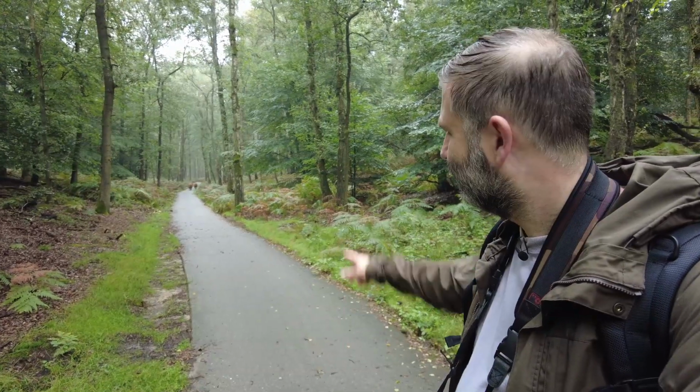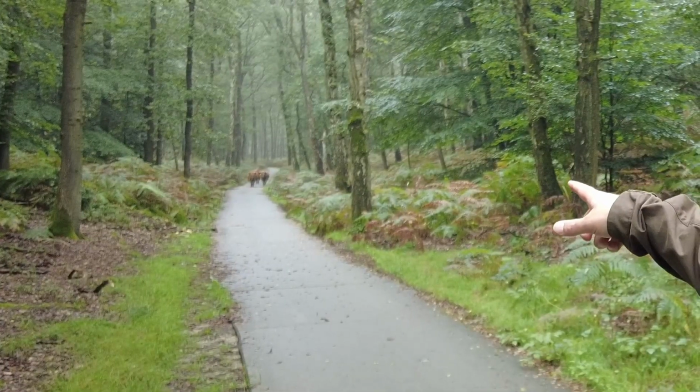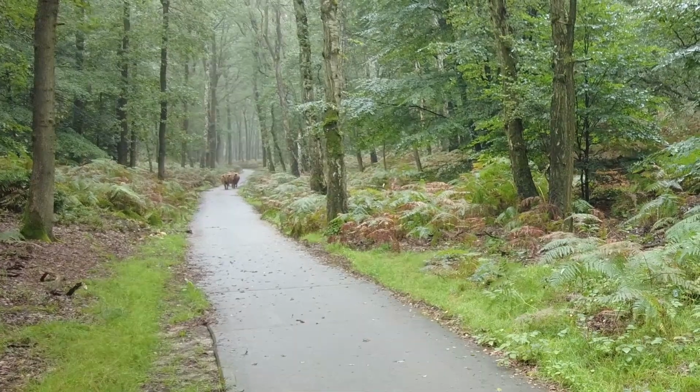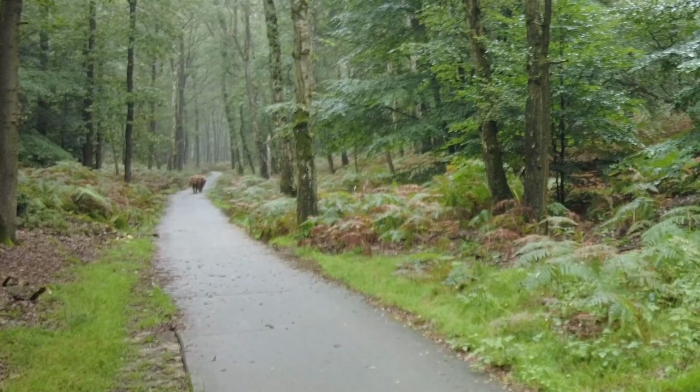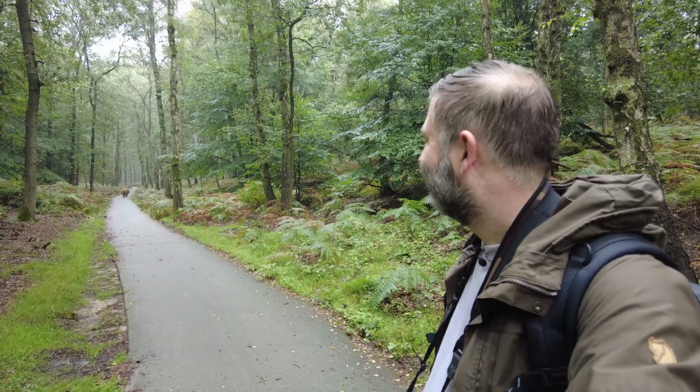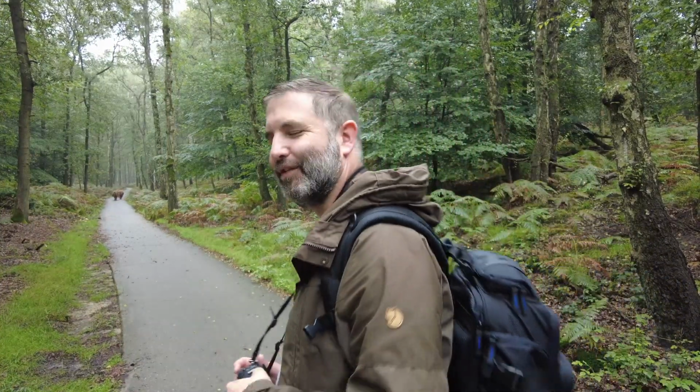Just look at this. There's some traffic in the road. I guess I have to wait for that. It's actually a pretty decent, great image. I'm gonna try to shoot it.